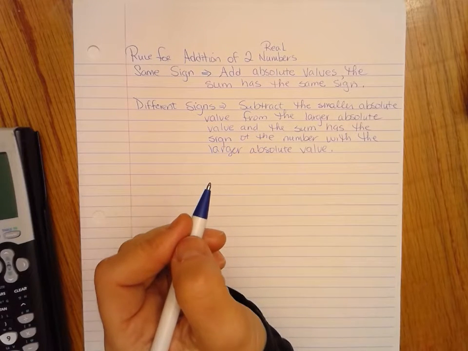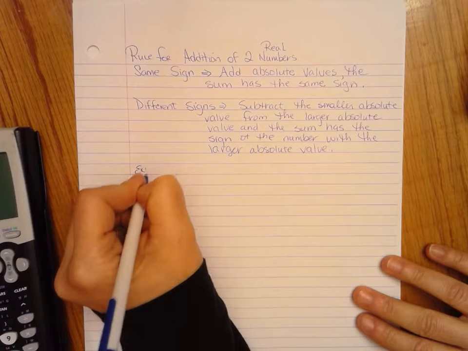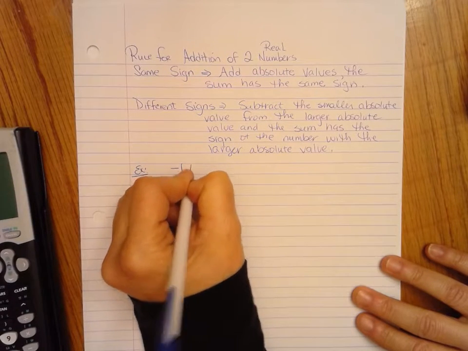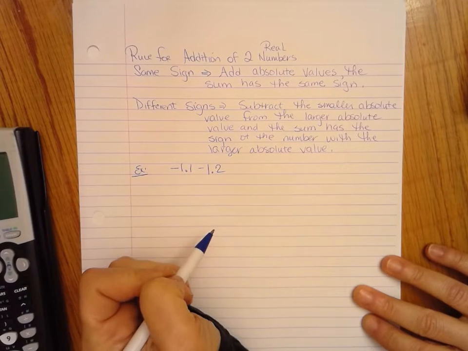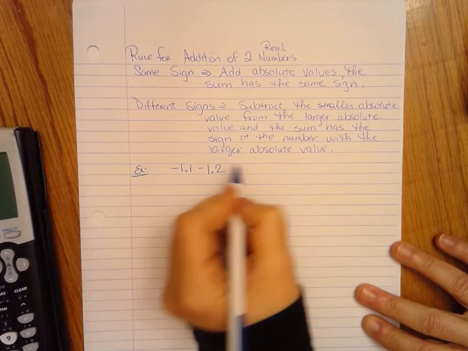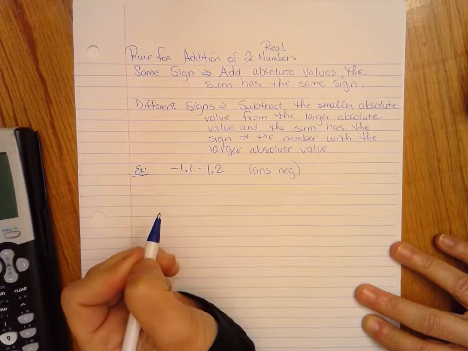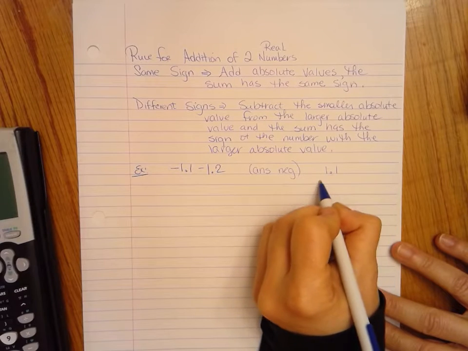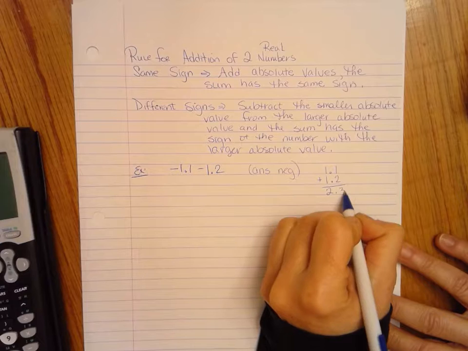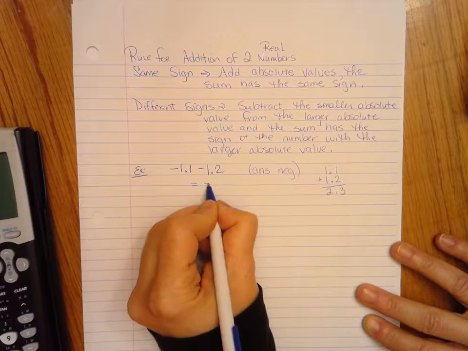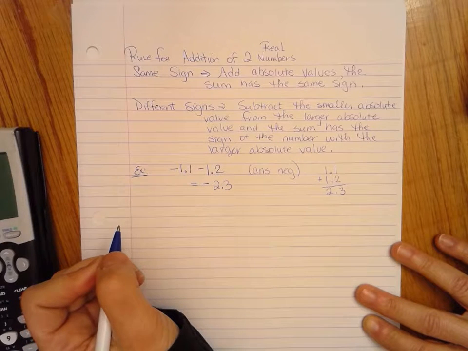Okay, I want to start getting rid of this. So let's do negative 1.1 minus 1.2. Well, they're the same sign. So basically the answer is negative. Let's think about that first. The answer is negative because they have the same sign. And we're going to combine 1.1 and 1.2, their absolute values, which is 2.3. The answer to this is negative 2.3. Yeah, I don't like that.